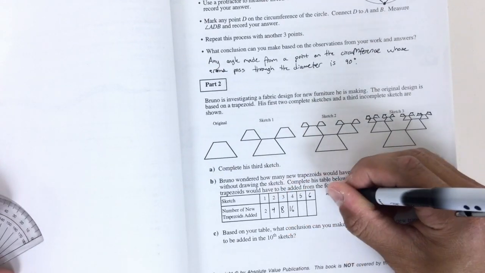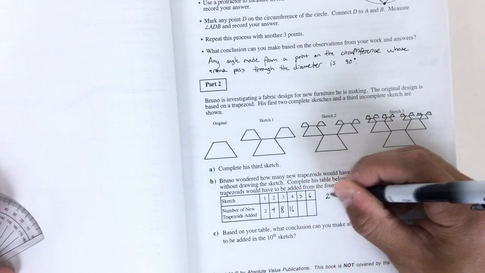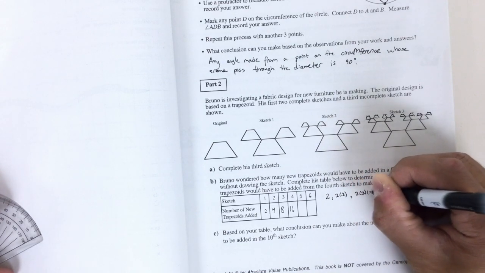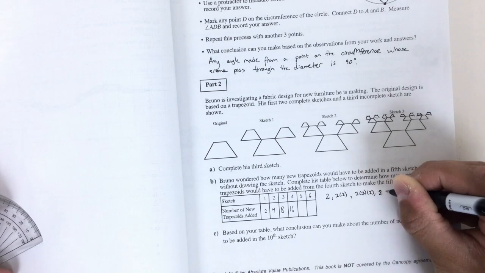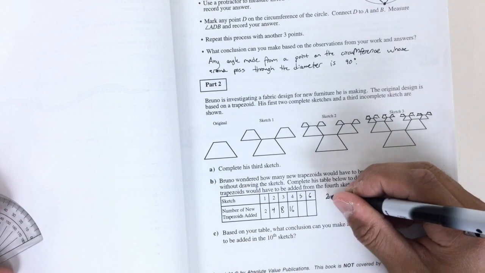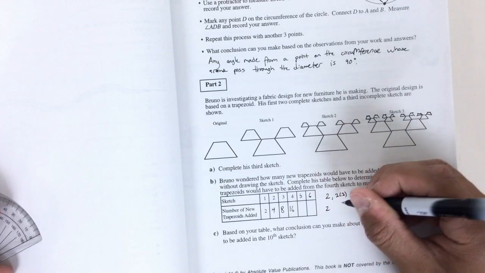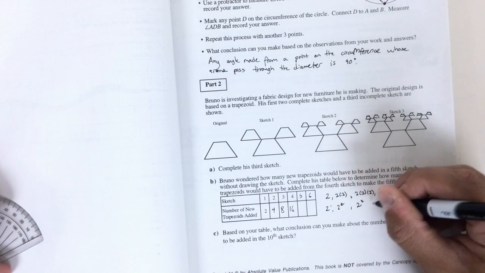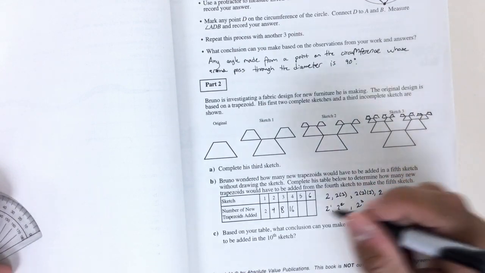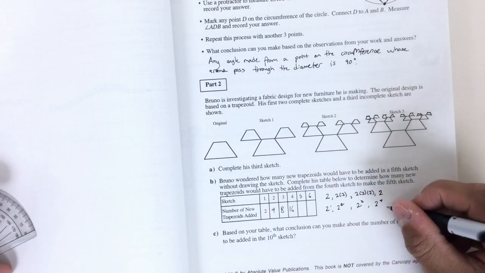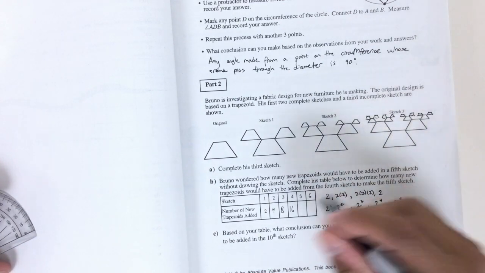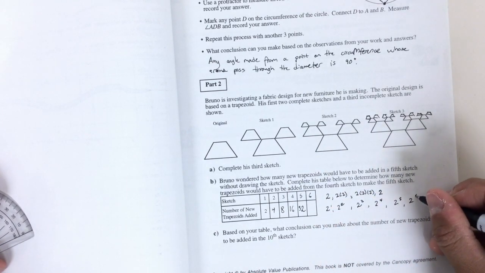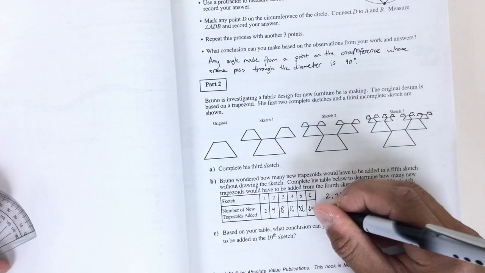Because for sketch 2, it starts with 2, and it's 2 times 2, and it's 2 times that 2 times another 2, and so on and so forth. Another way we could describe this is 2 to the power of 1, 2 to the power of 2, 2 to the power of 3. Next would be 2 to the power of 4, so he would have 16. If we were to continue this trend, 2 to the power of 5, he would end up with 32. 2 to the power of 6, he would end up with 64.